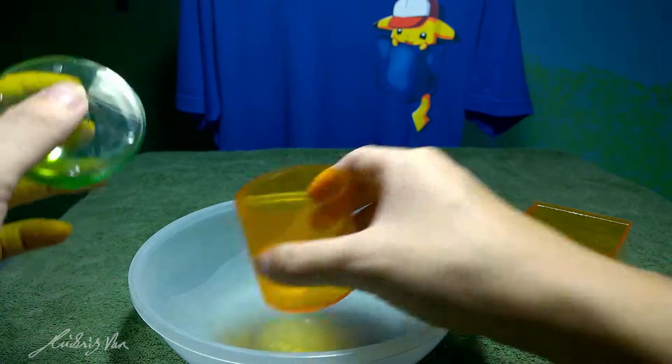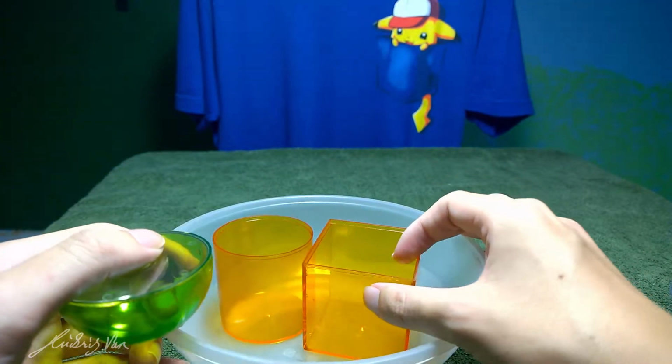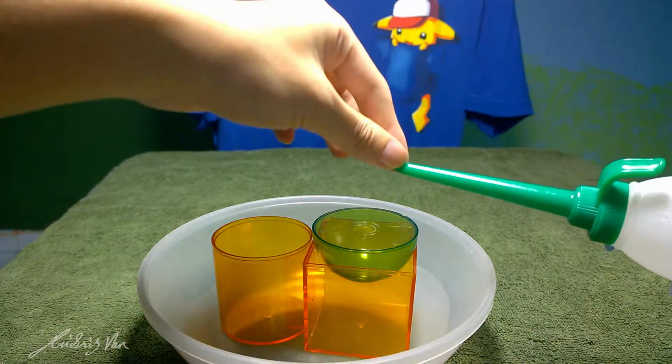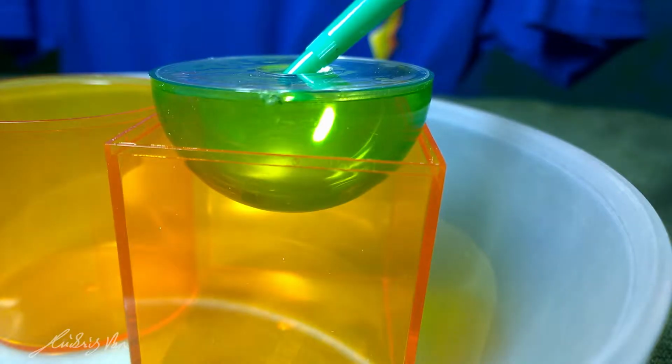The volume of this hemisphere is related to the volume of this cylinder, so observe carefully how many times it will take the hemisphere to fill up the cylinder with water.